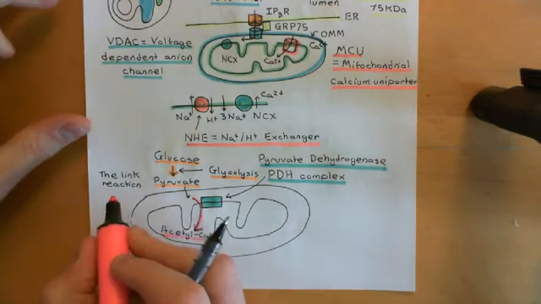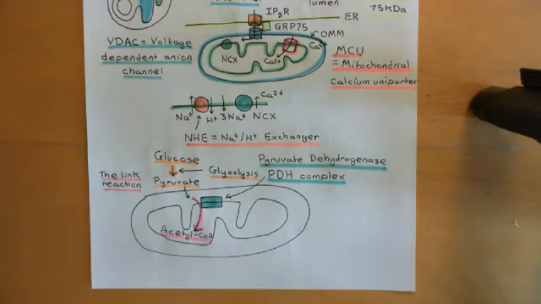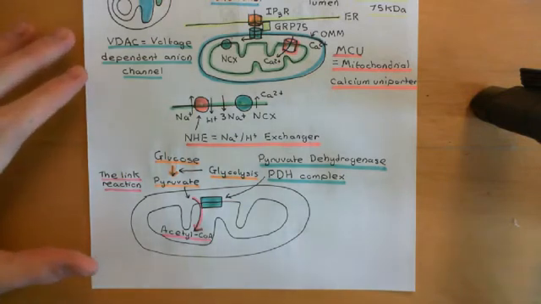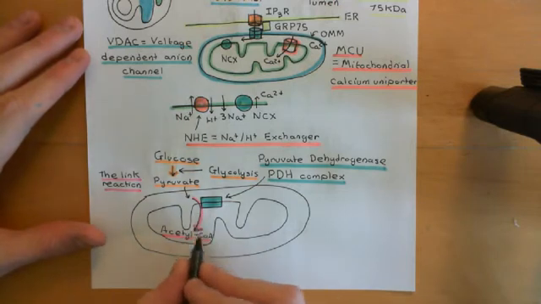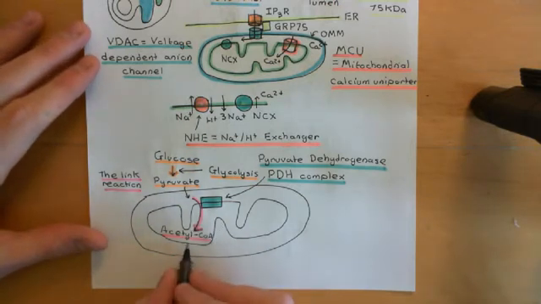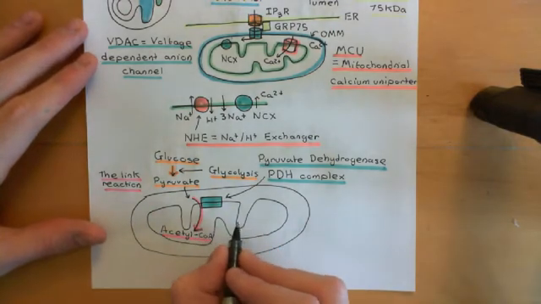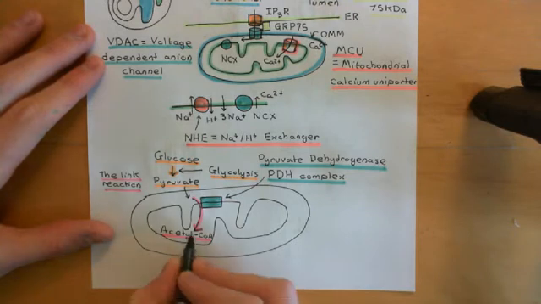So we've had glycolysis followed by the link reaction. We've now got acetyl-CoA within the matrix of the mitochondria. Now acetyl-CoA goes through the Krebs cycle, which occurs within the matrix of the mitochondria. Because I haven't really got space within the matrix, I'm just going to put this down here, but in reality it's occurring in the matrix of the mitochondria.